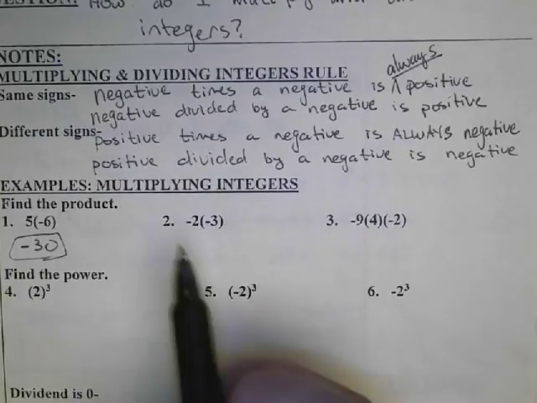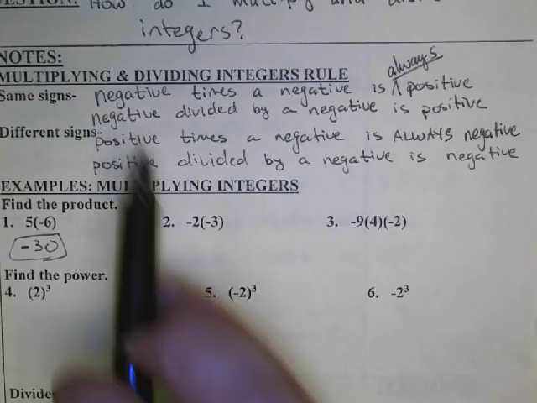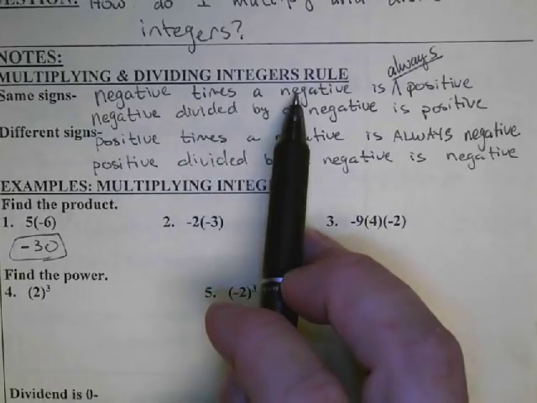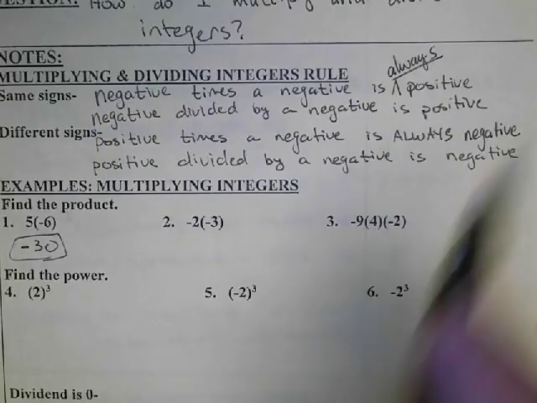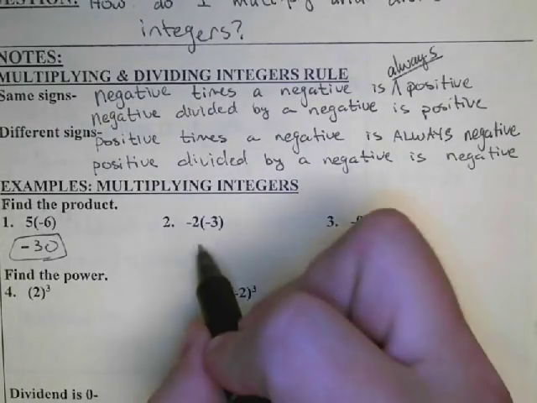Now number 2, we have a negative times a negative. So we have a negative times a negative is always positive. So we know it's going to be a positive, is going to be our result, and we do 2 times 3 is 6.